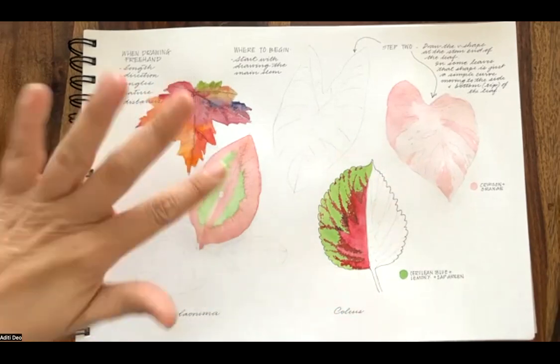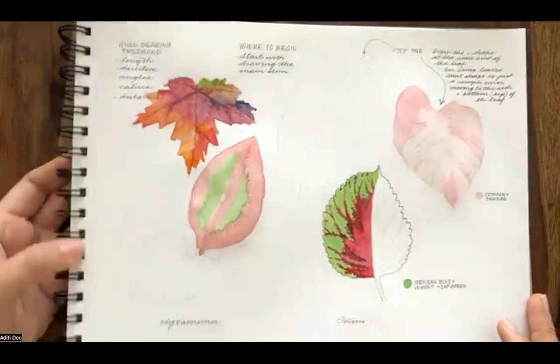So here all my colors come inside. Okay. See, this has become really weird.